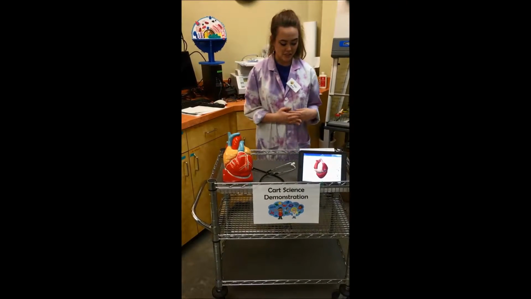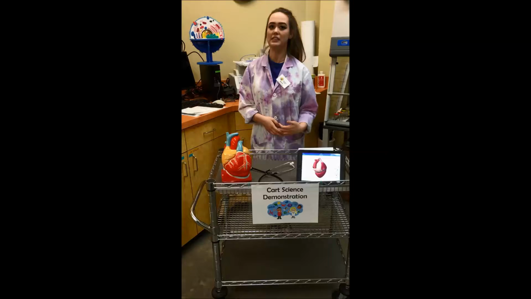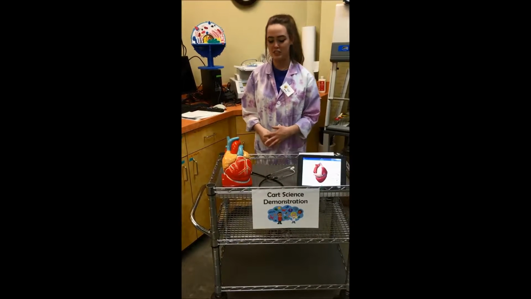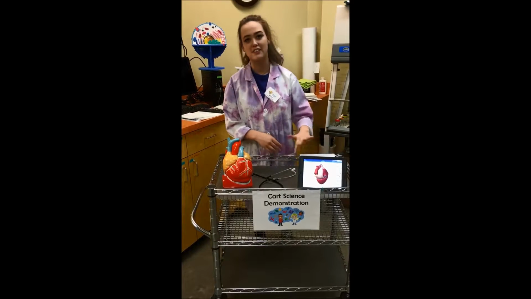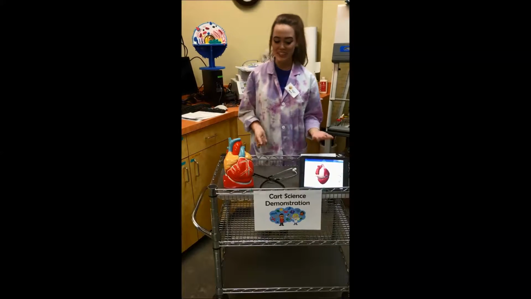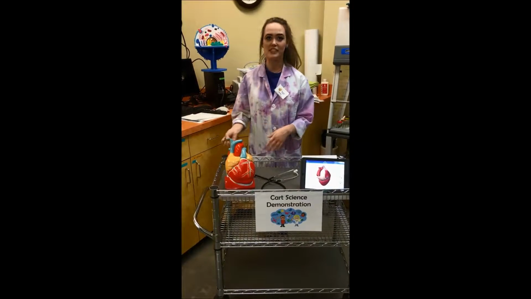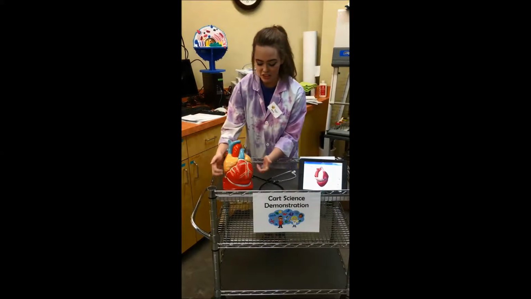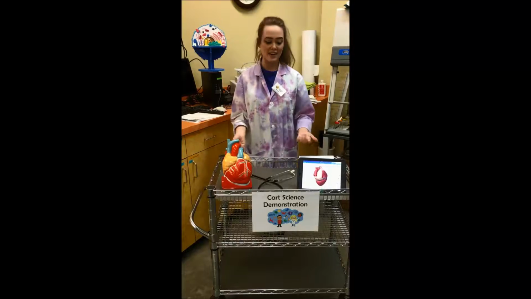And so, as far as the actual lab goes, it depends whether you're dealing with younger kids or older kids. If you're dealing with younger kids, they pretty much just want to touch the stuff and spin the heart around and do stuff, which is fine. But if you have older kids, you can go into the science of what's happening and talk more about your circulatory system and the atria and ventricles and all sorts of cool stuff like that.